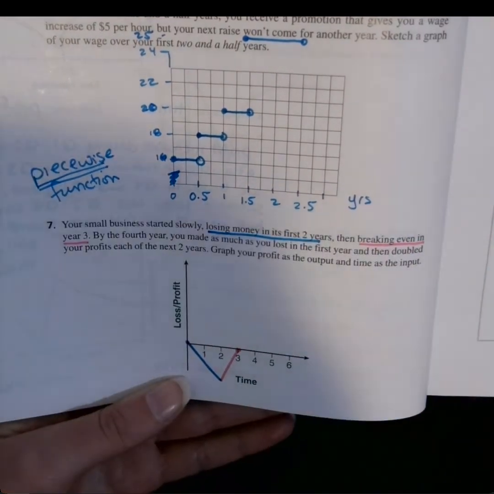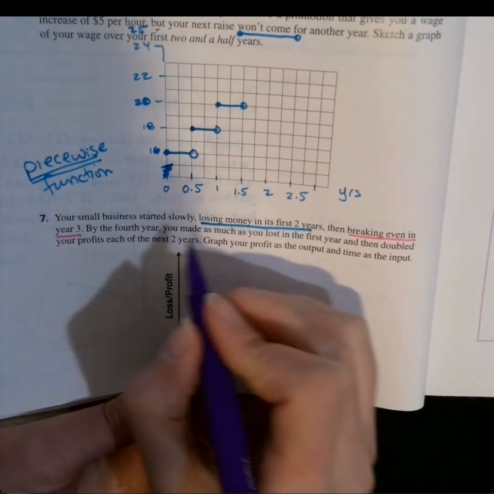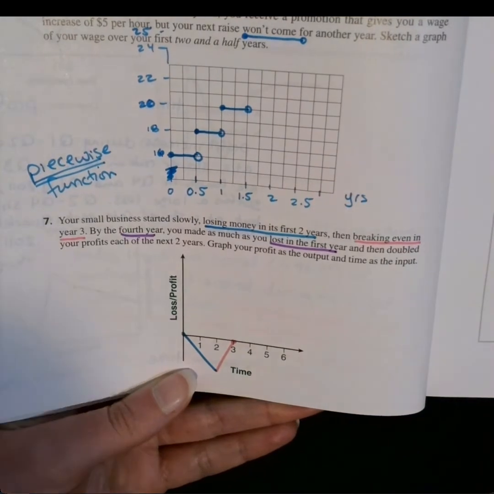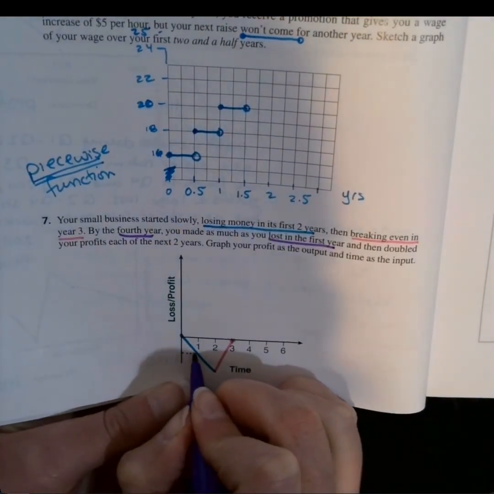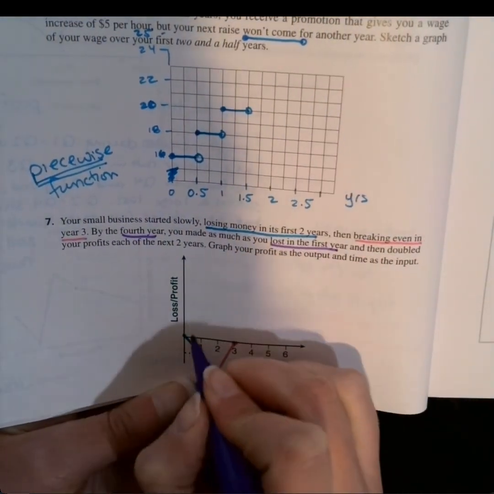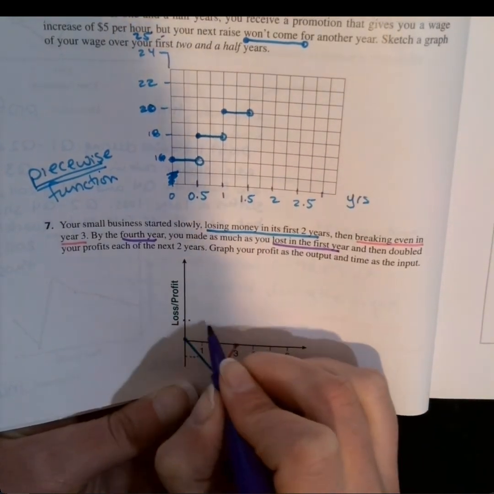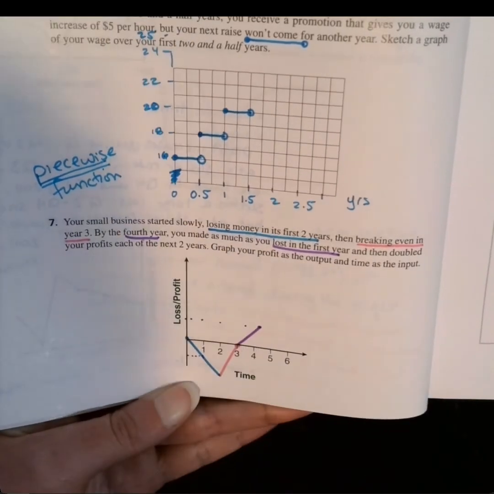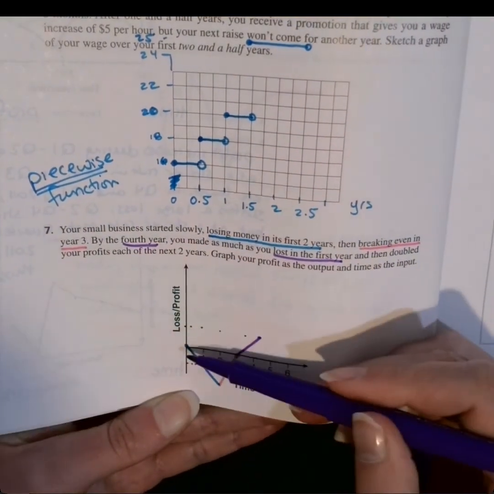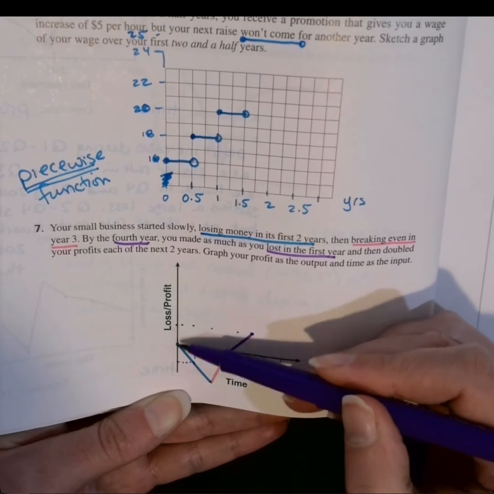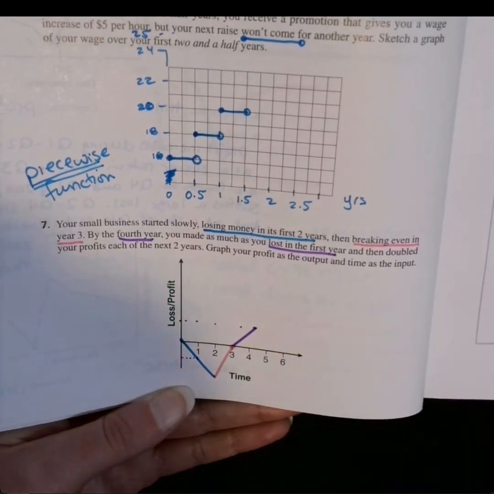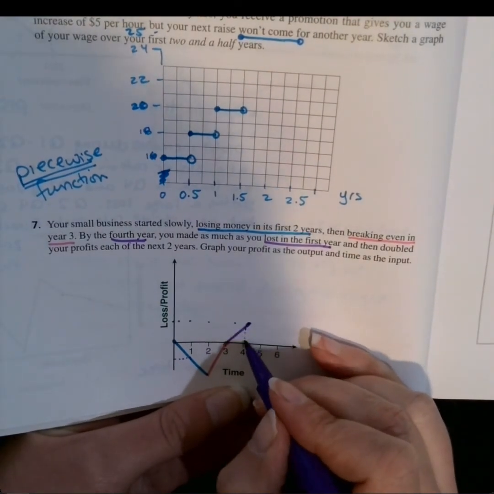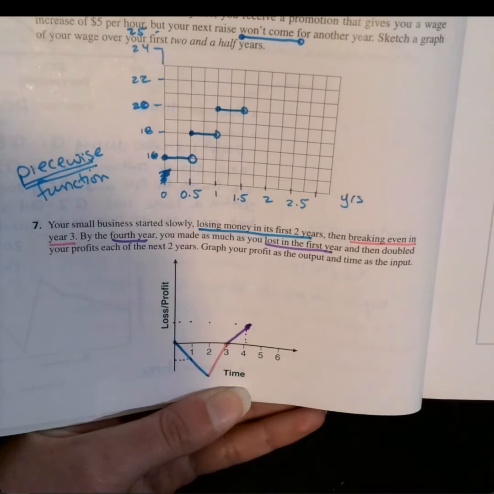All right. Then by the 4th year, you made as much as you lost in the first year. So I have to estimate this. About how far down are we after 1 year? And I have to be at about that much on the 4th year. Okay? Again, just kind of measuring with my eye how far down I was and trying to be up the same amount. Okay? So I'm up that same amount in the 4th year. Right there.